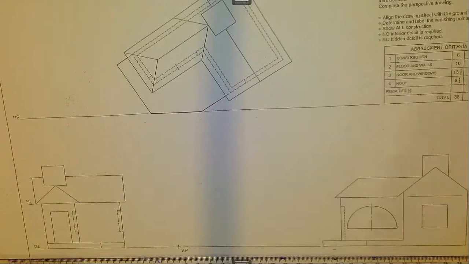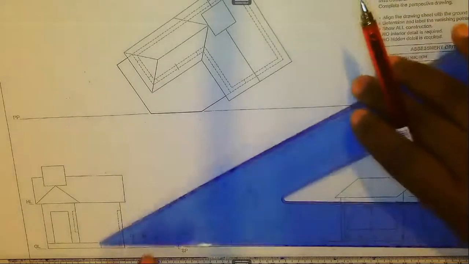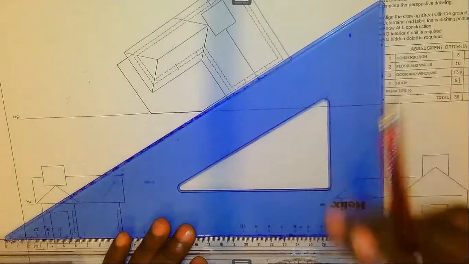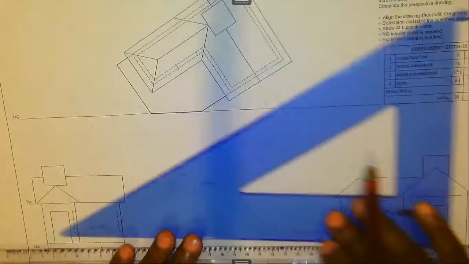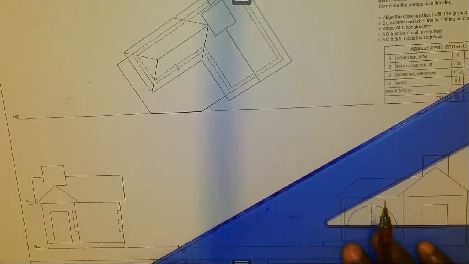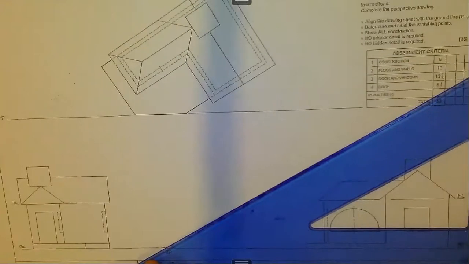Right, when you are looking at the establishment of the vanishing point, you take your set square, you check which angle is in line or parallel to the side like that. And we can see here is the 30-degree angle. Let me just push this one slightly.